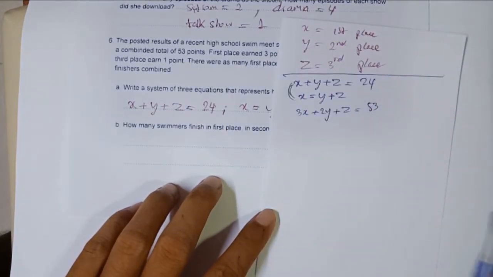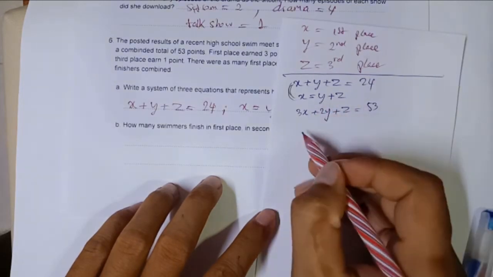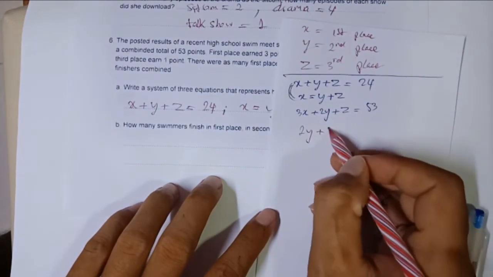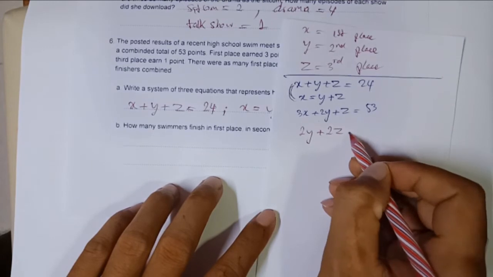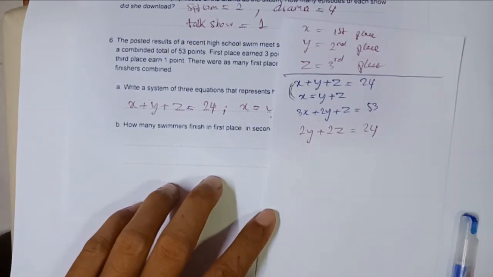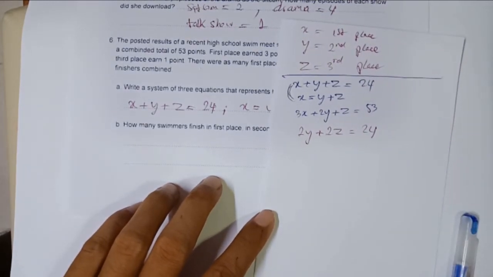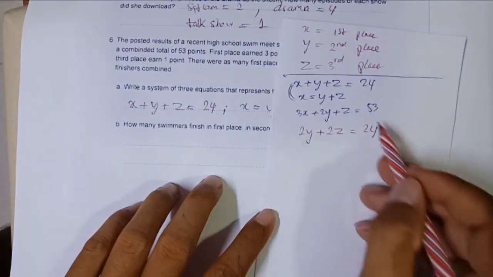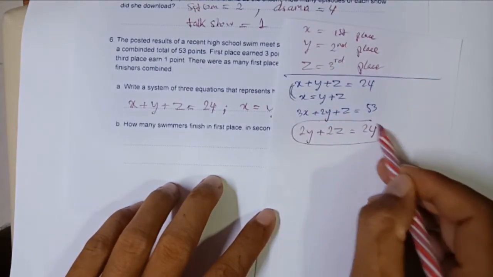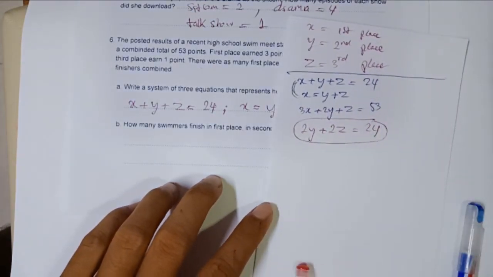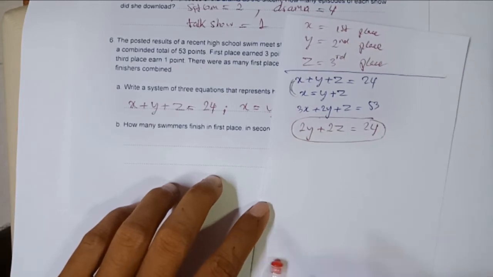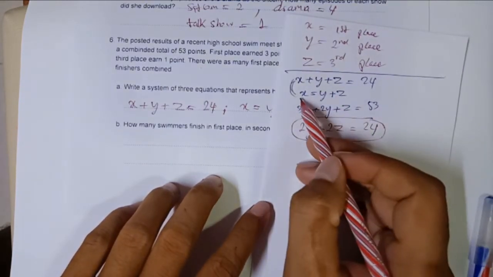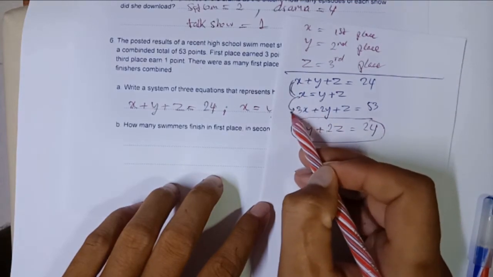I will have this as 2y plus 2z equal to 24. That is equation 1. Let me circle this one so that we will not get confused with the other equation. And then I will use the second equation to substitute in the third equation.